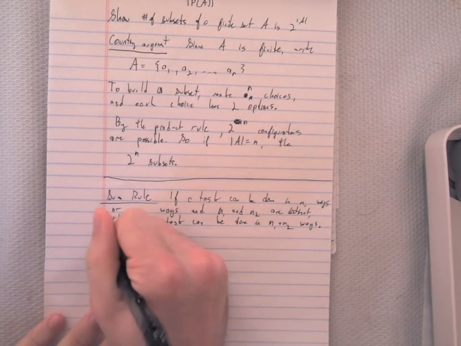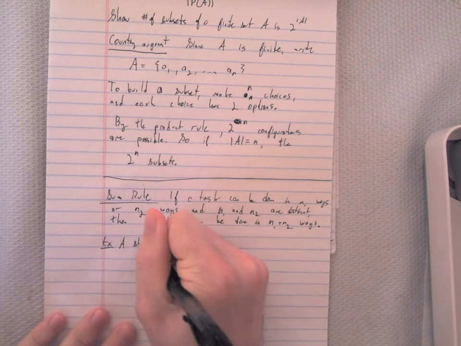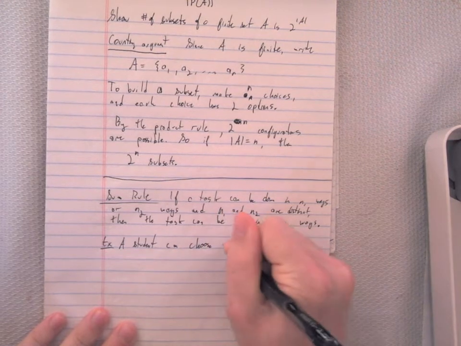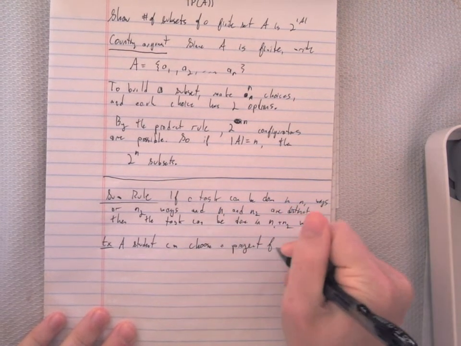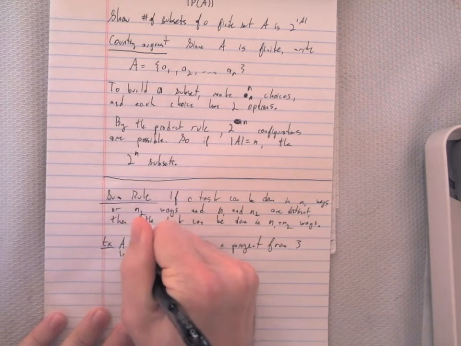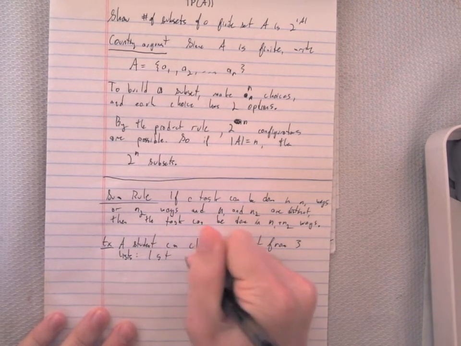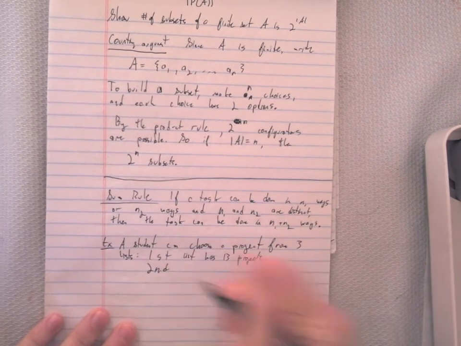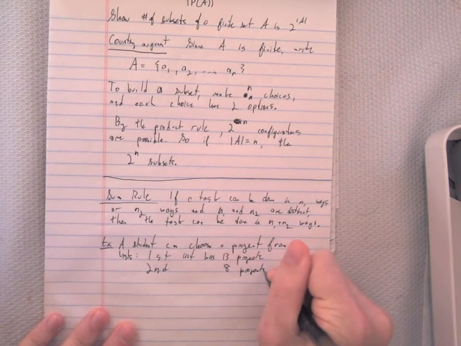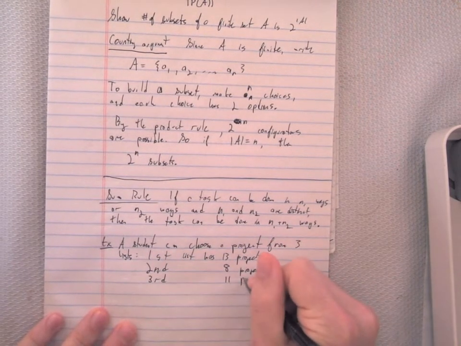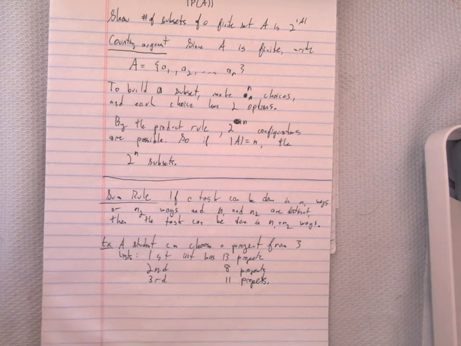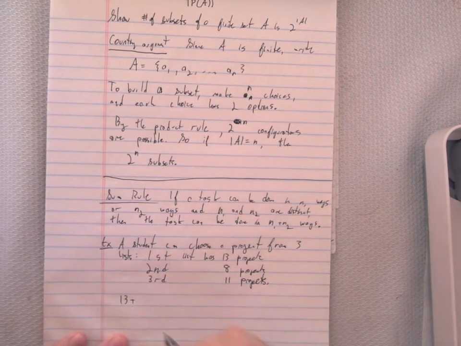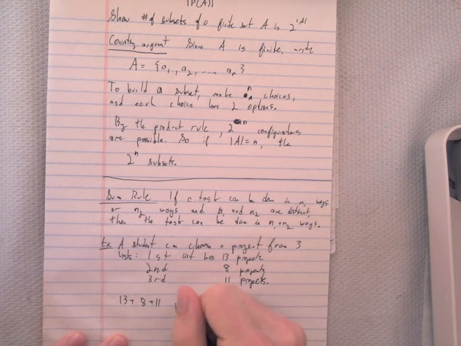So for instance, as a very basic example, a student can choose a project from 3 lists. The first list has 13 projects, the second has, I don't know, 8 projects, and the third has 11 projects. How many projects could the student possibly choose? The answer is 13 plus 8 plus 11 possible projects.